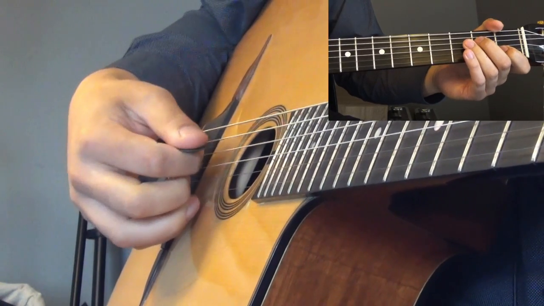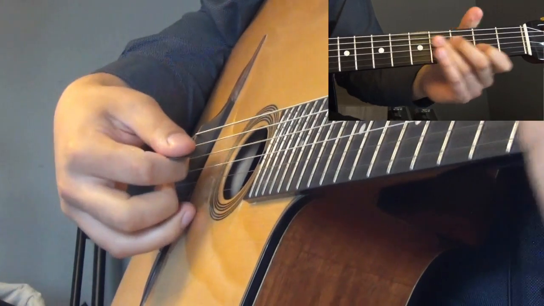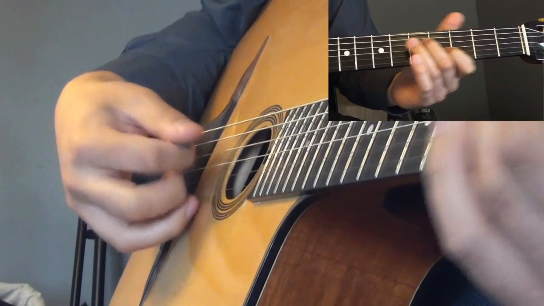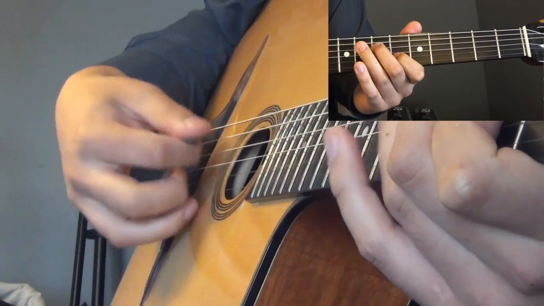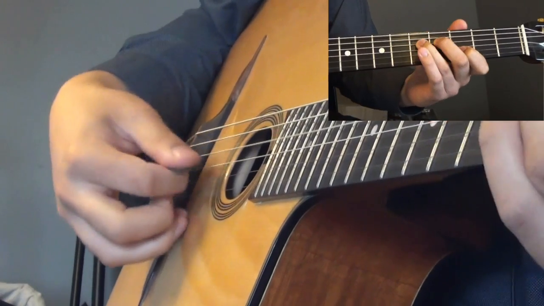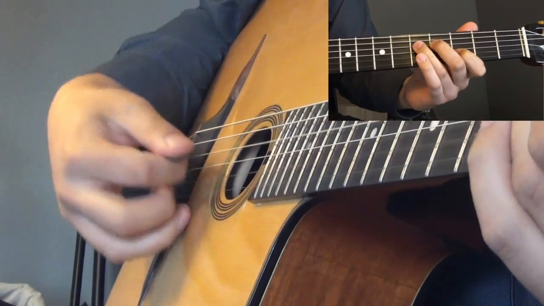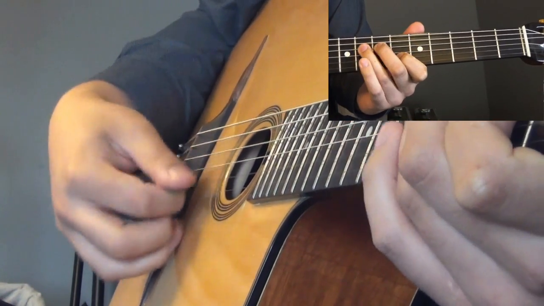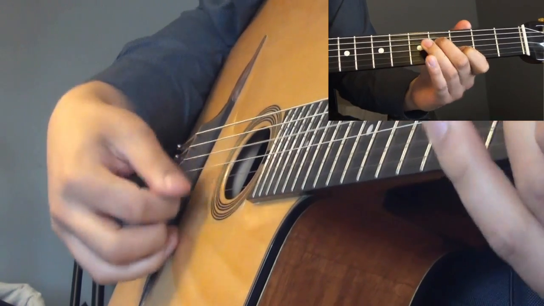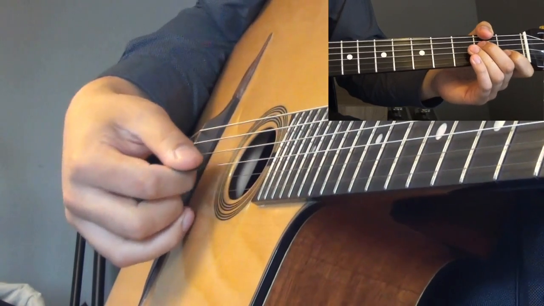The second would be to play it with a rhythm. So you play 2 slow notes, 2 fast notes. Also a tricky exercise, but do it slowly at first, like this tempo.